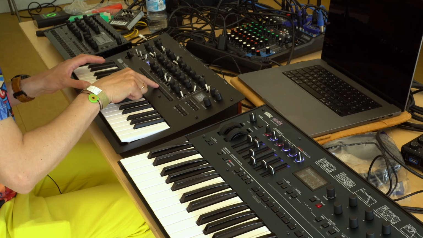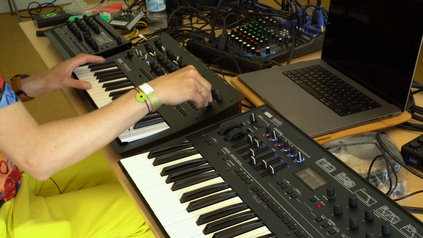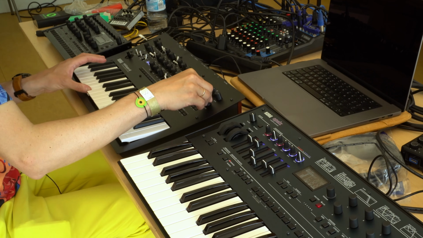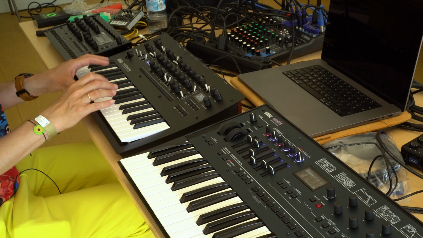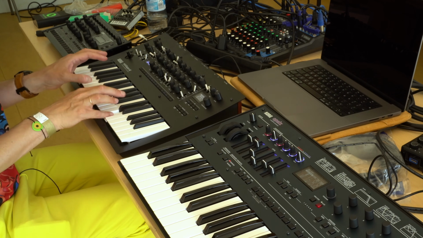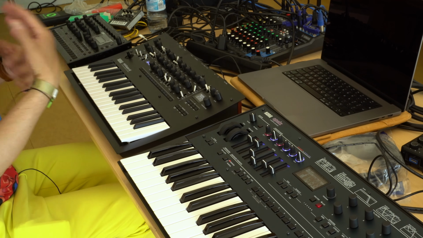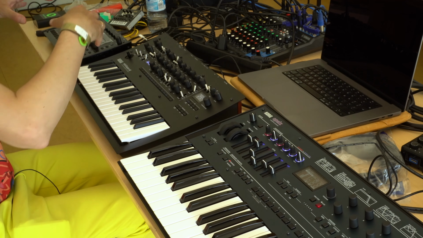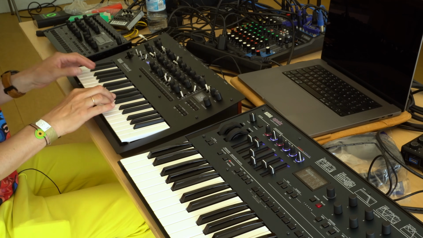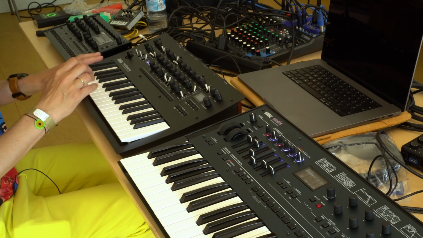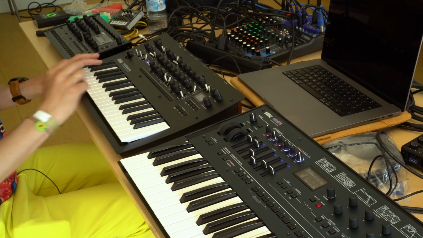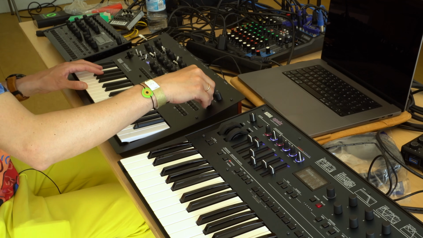And if we go to set the random pitch, especially when layered with something that doesn't go out of tune, it makes a big difference. So, yeah.